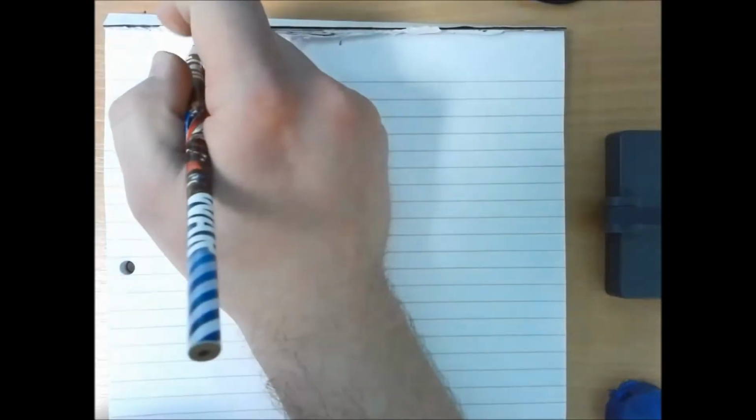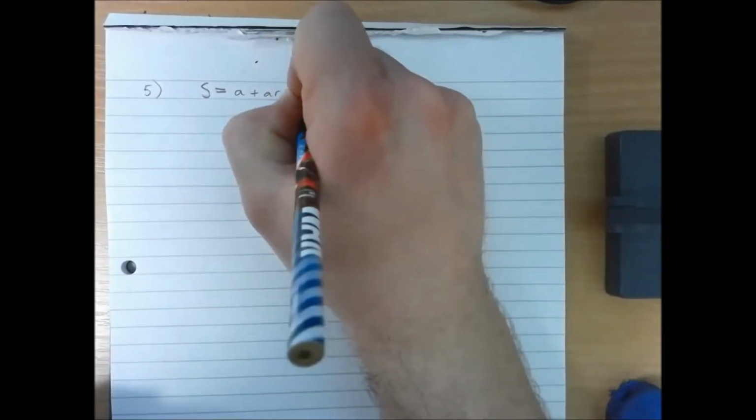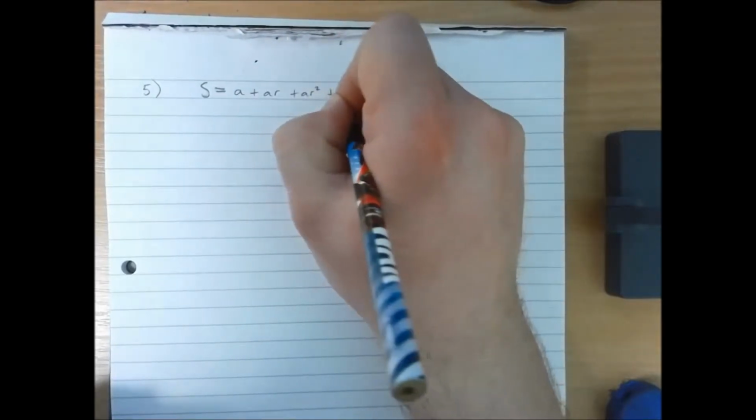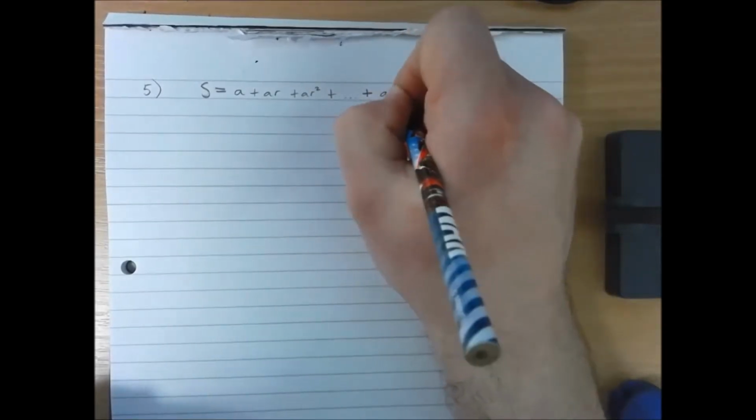Homework U4, question 5. This question starts by asking us to derive the formula for the sum of a geometric sequence. Start by writing out this geometric sequence in full. S equals a plus ar plus ar squared plus ... our final term, ar to the n minus 1.